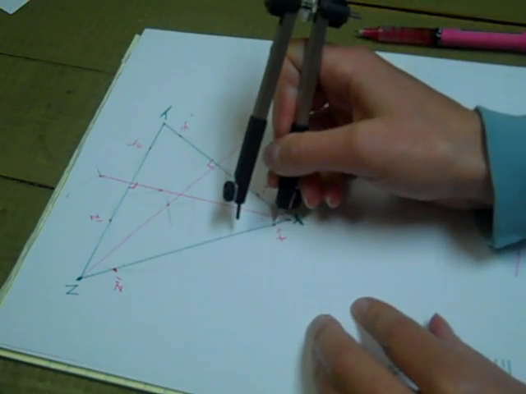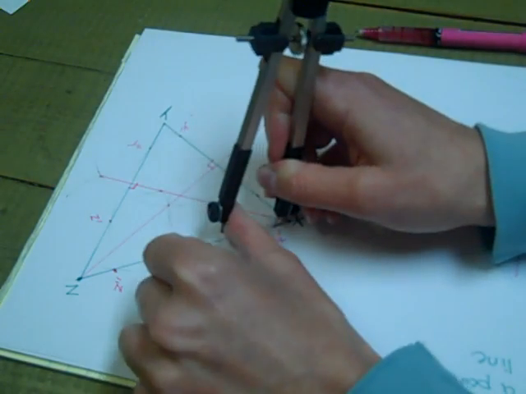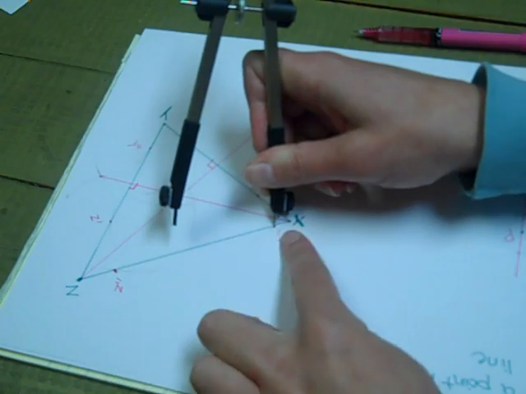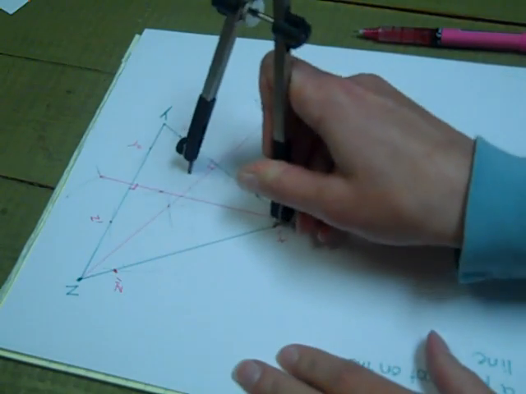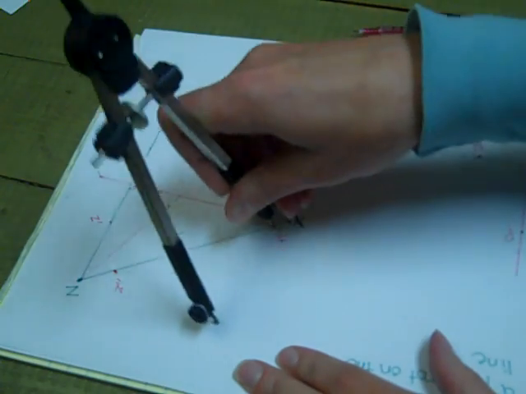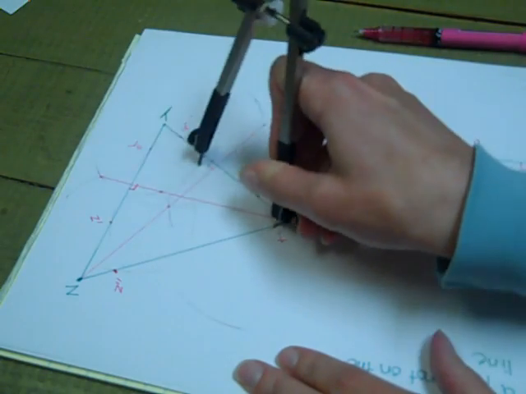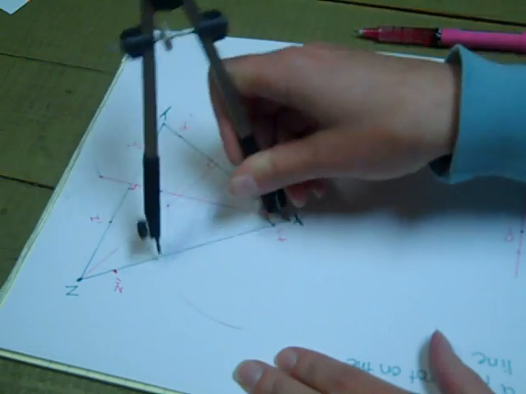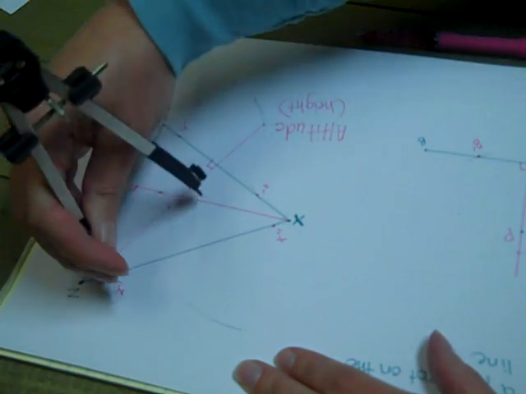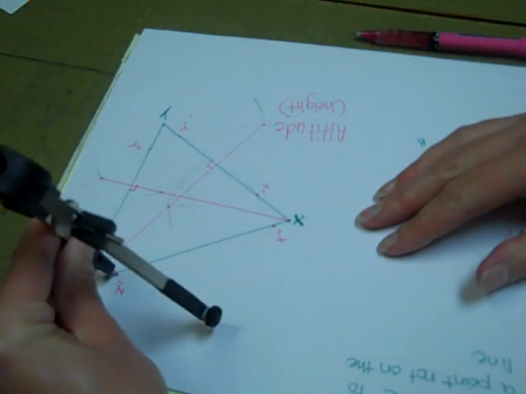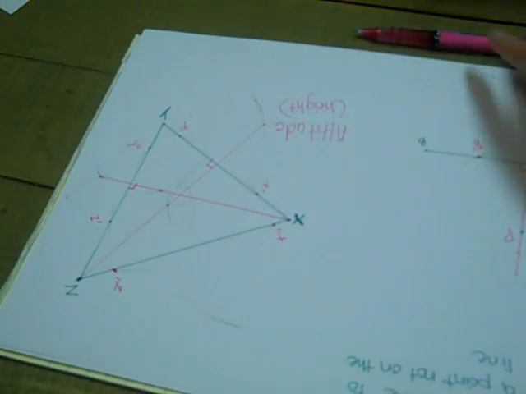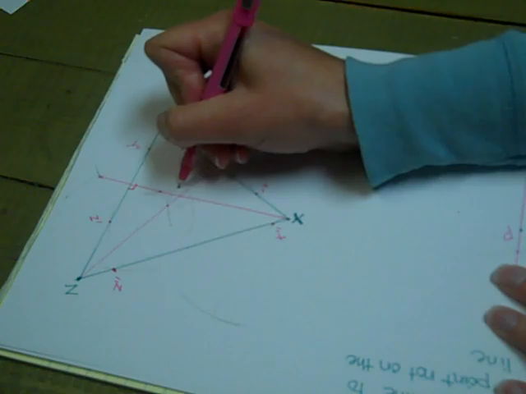I'm going to take my pointer, put it on X prime prime. Again, I want to make sure it's open more than halfway between X prime prime and Z prime prime. And I'm going to make arcs above and below. Again, you really have to pay attention to what arcs you're dealing with because there are definitely lots of arcs in this diagram. So you need to know what two you're looking at for the intersection. So these are my two intersection points.